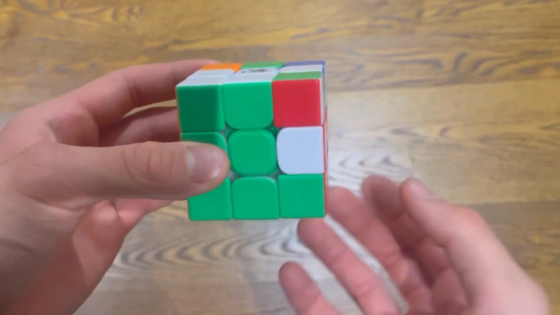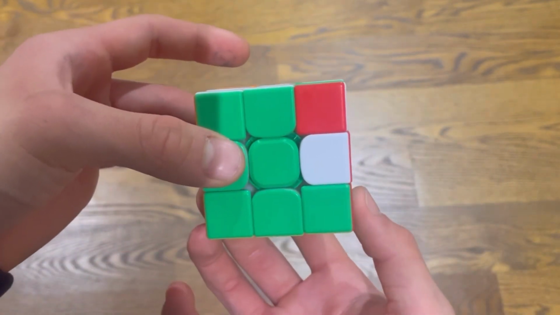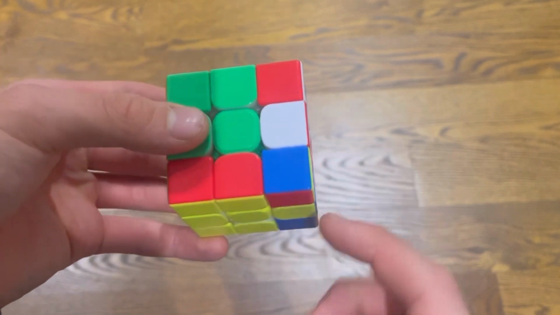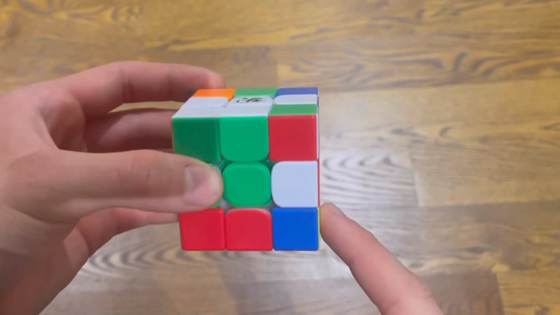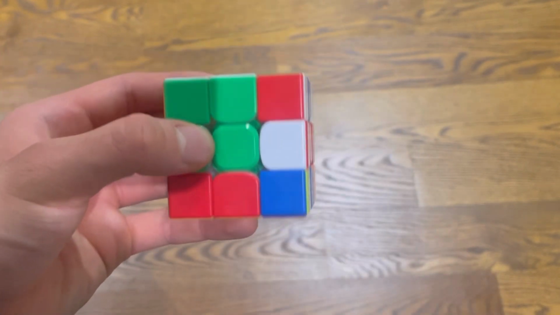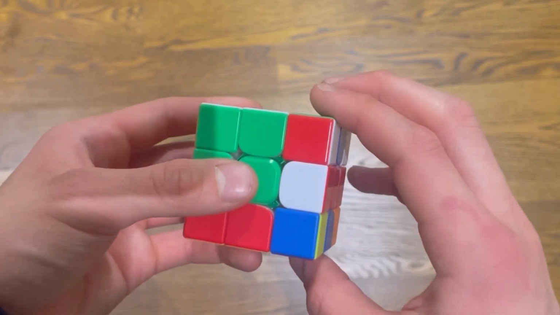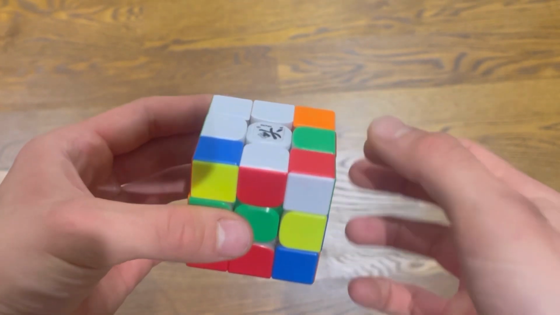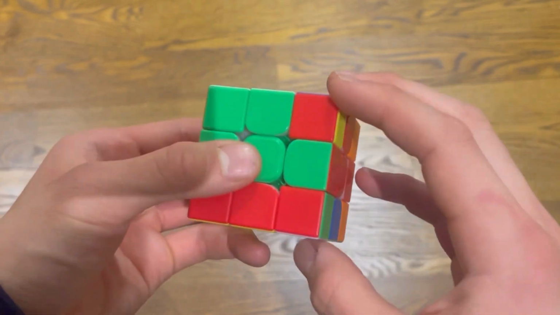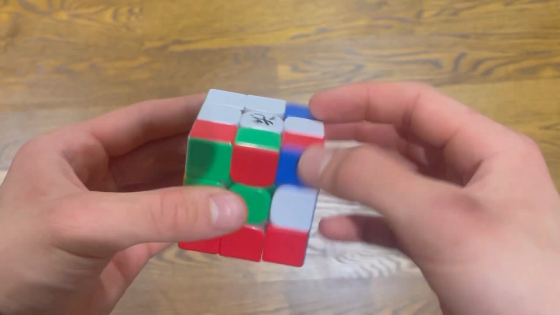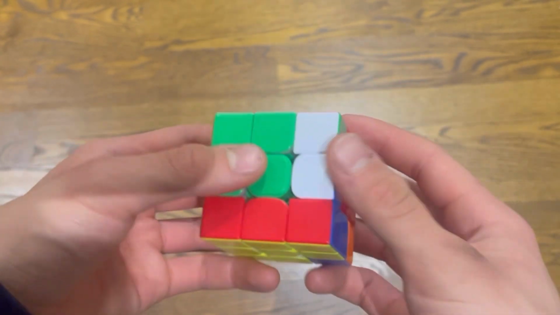So, what do I do? I move just the bottom layer until the next piece that isn't oriented correctly is in the right column. Now, let's do my algorithm again. R, U, R prime, U prime. R, U, R prime, U prime. Good. I have one more.